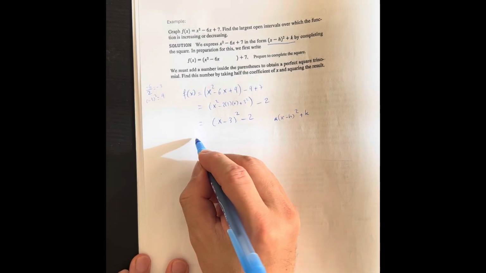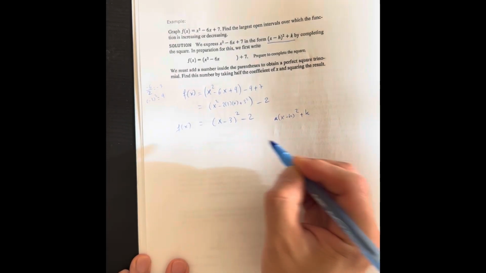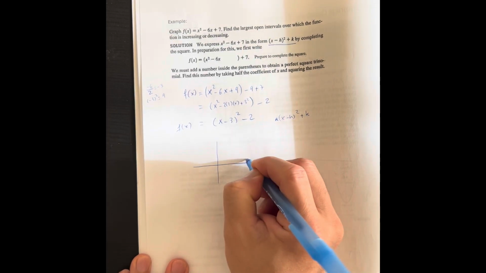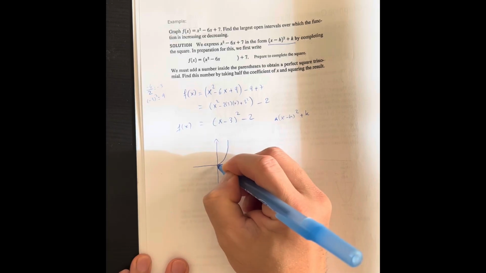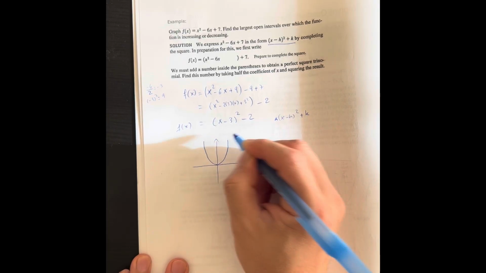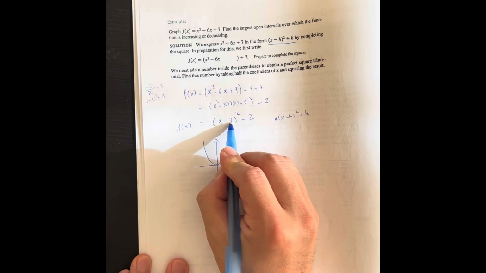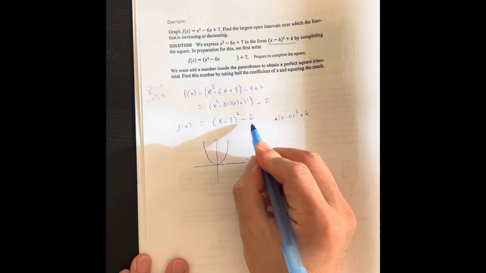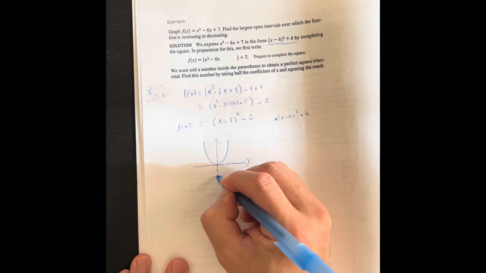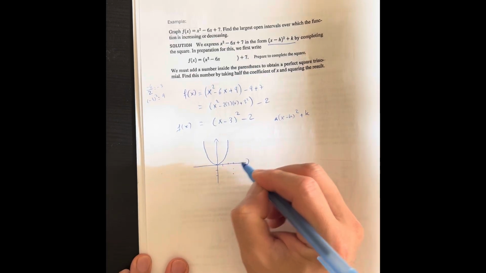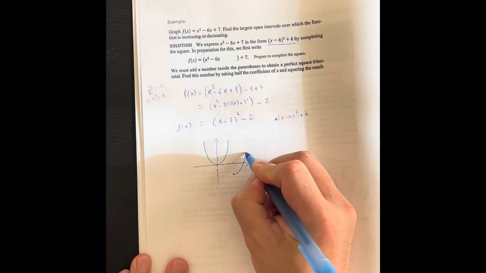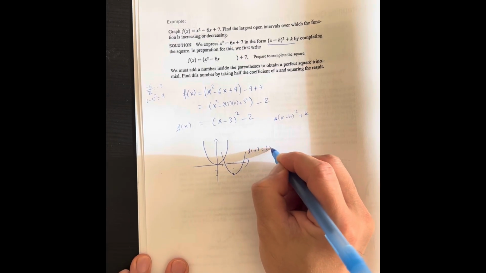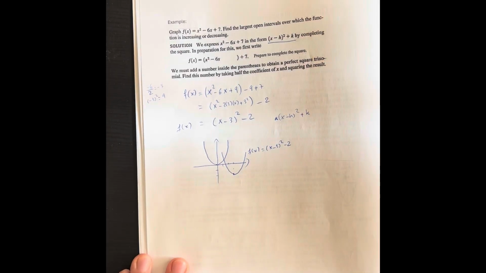So we can plot this. If x squared looks something like this, then the minus 3 shifts it to the right 3 units, and the minus 2 shifts it vertically down 2 units. So this will be f(x) = (x − 3)² − 2.